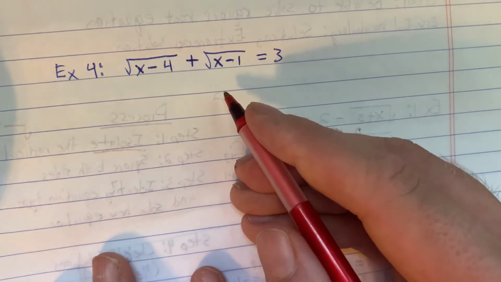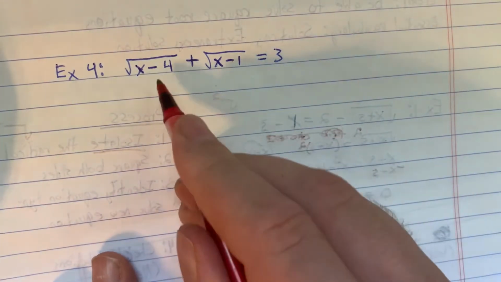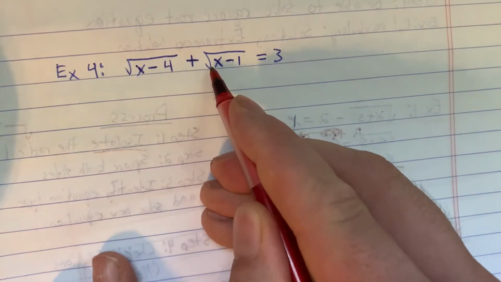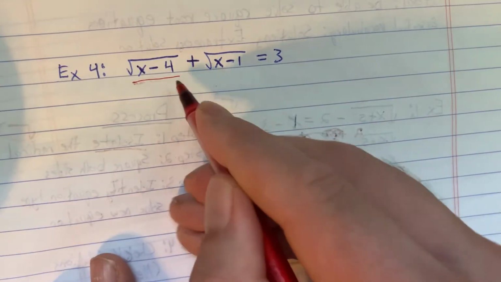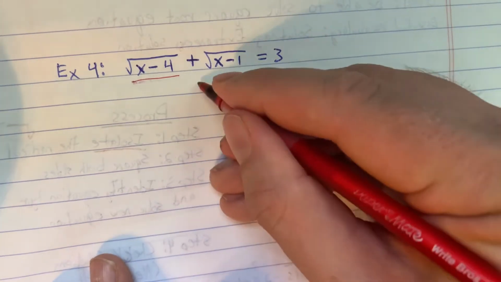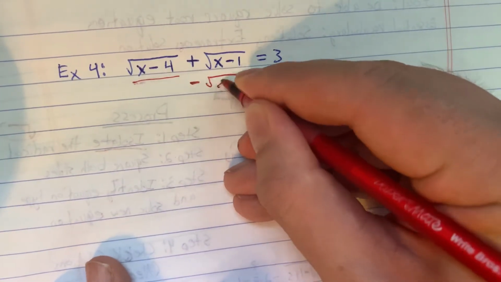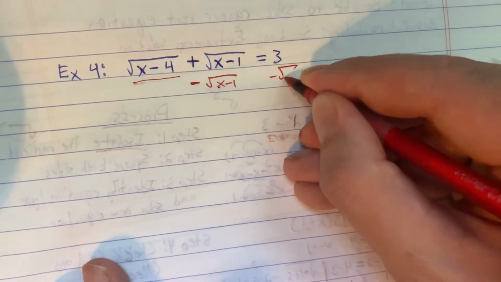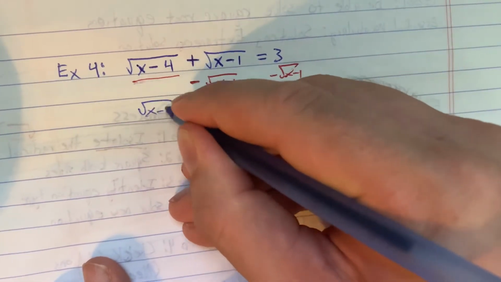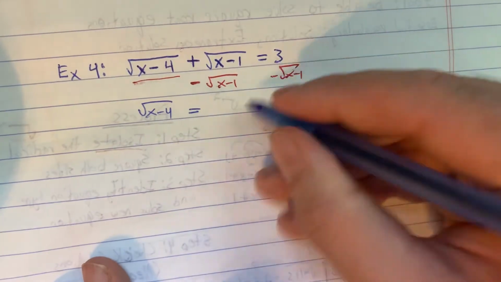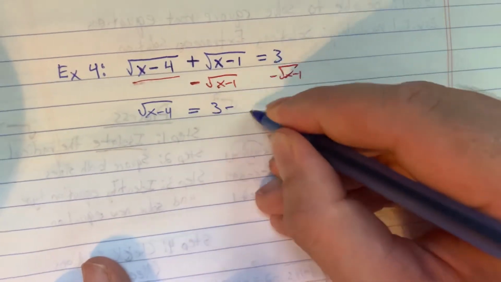Our process, of course, is to first isolate a square root. We have two square roots here. We can isolate either one of them and it will come out just fine. I'm going to choose to isolate this, which means that I want to move this other one to the other side. And the way I move it to the other side is by subtracting square root of x minus 1 on both sides. And so I get square root of x minus 4 is equal to, these are not like terms.